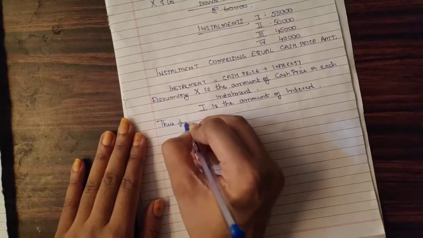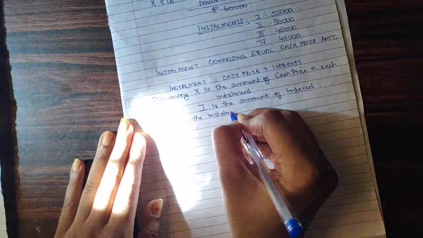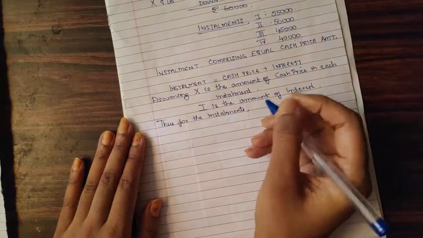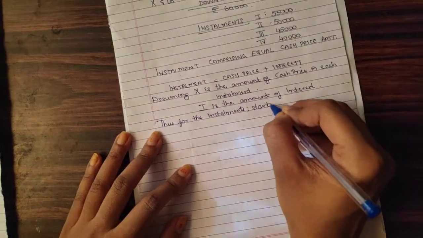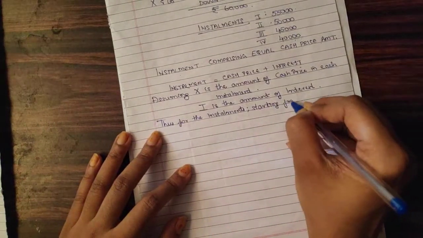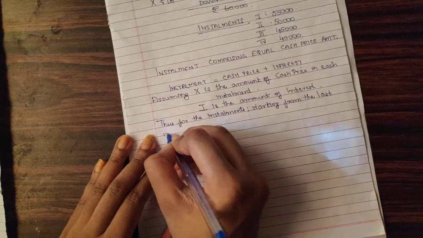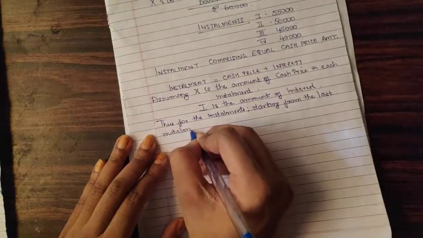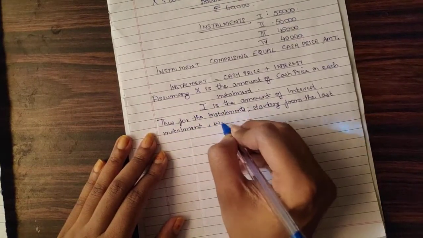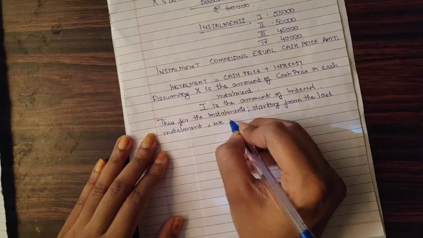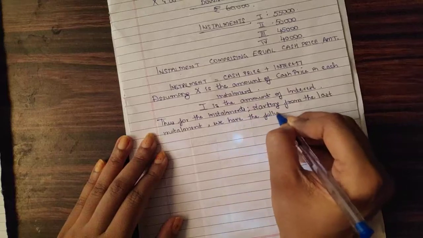Thus for the installments, starting from the last installment, we will have the following equations.